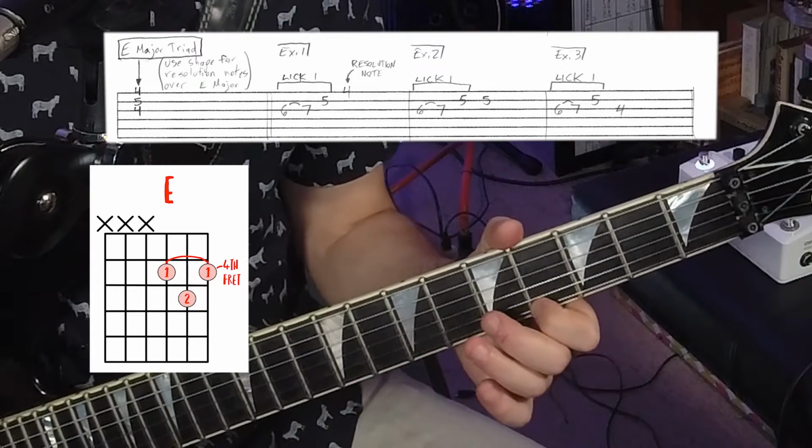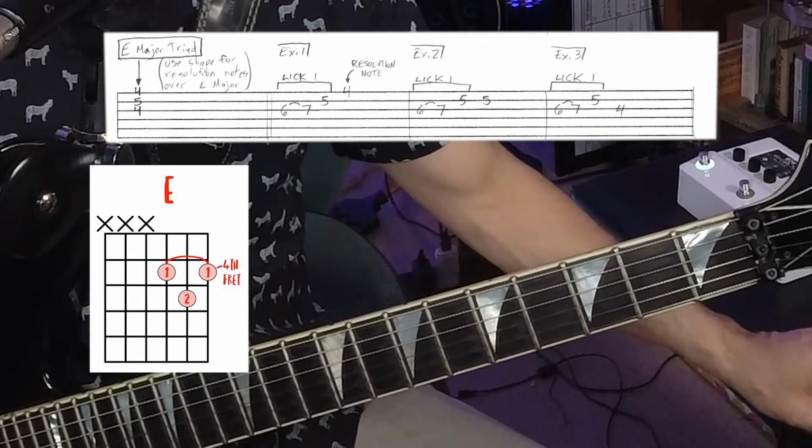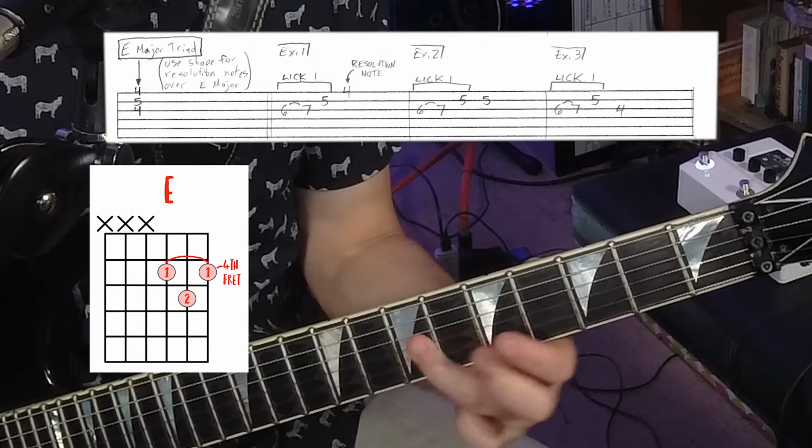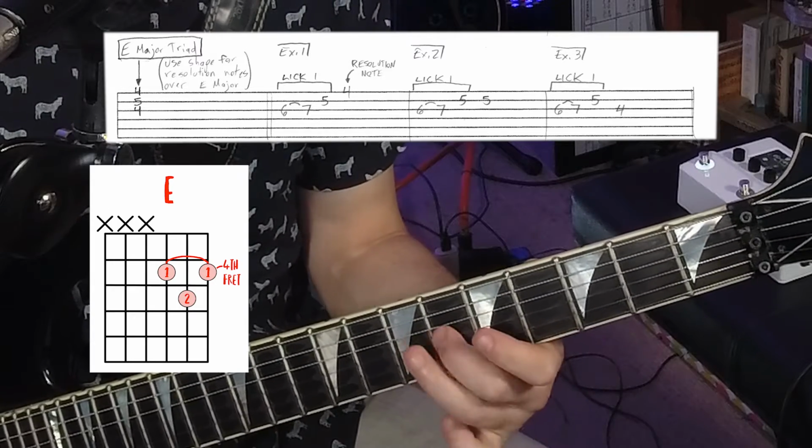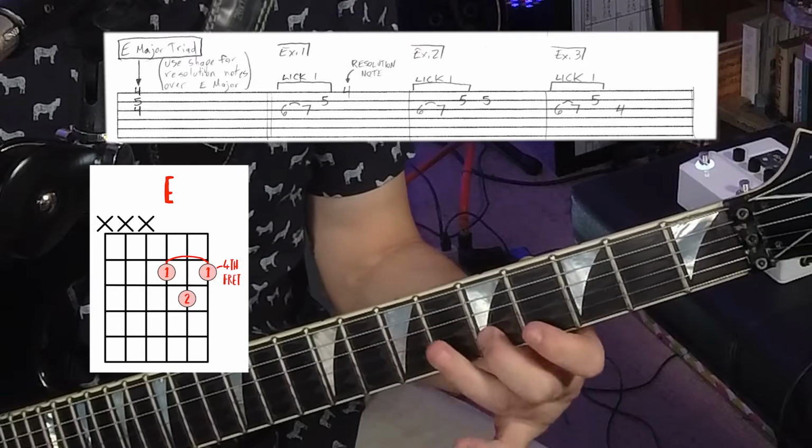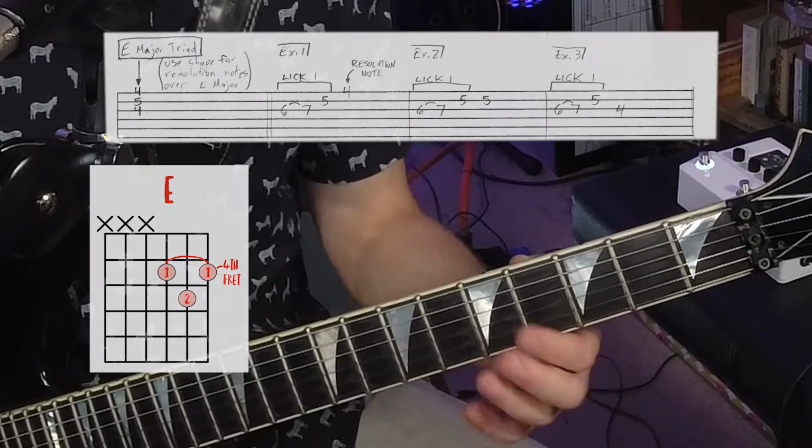And yet I'm really not stretching that much. Anyway, that's our E major triad resolutions there. So now we're going to put those all together. We're going to play a little lick here.